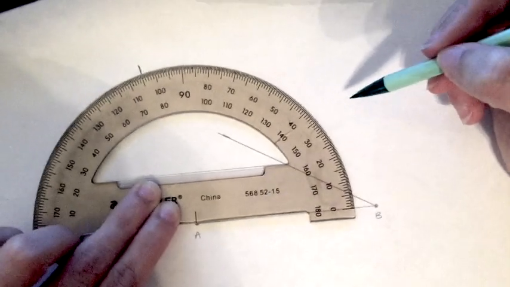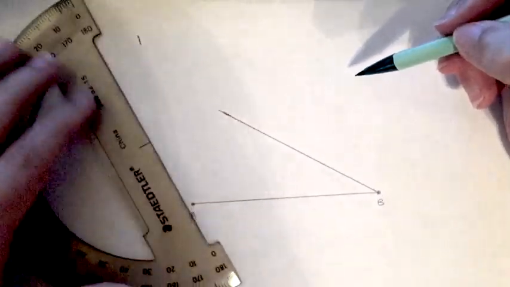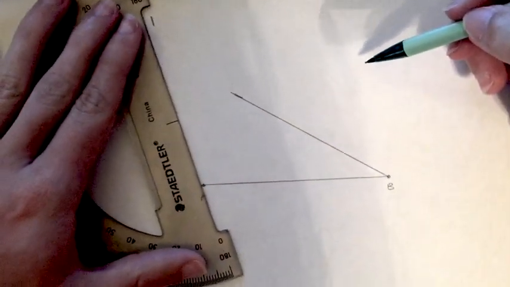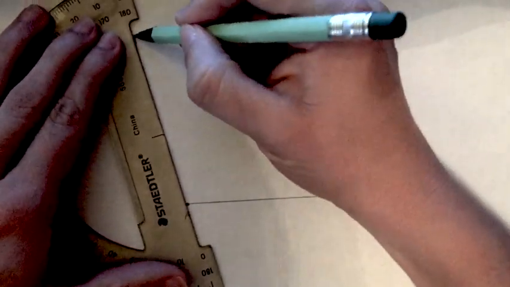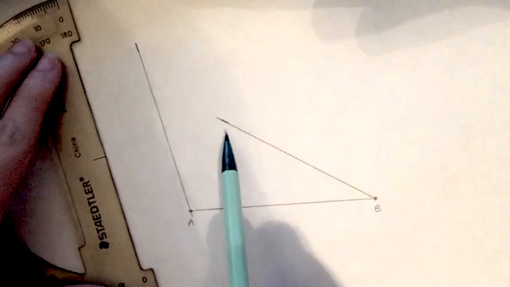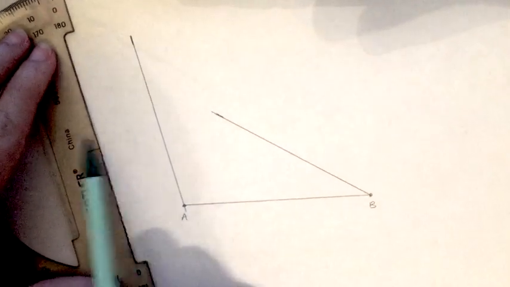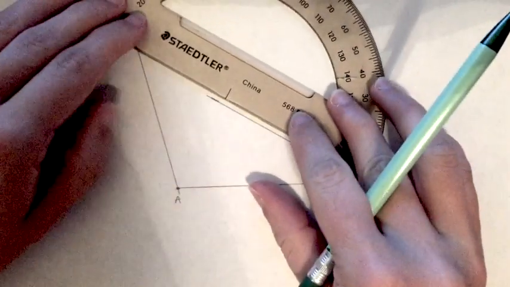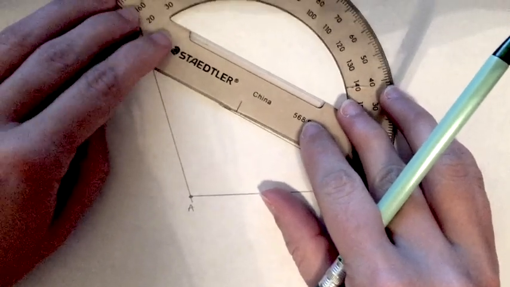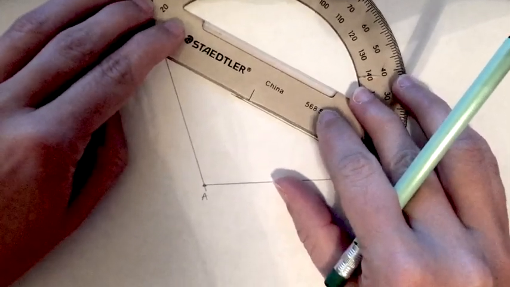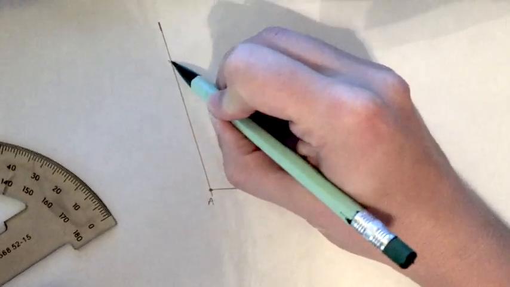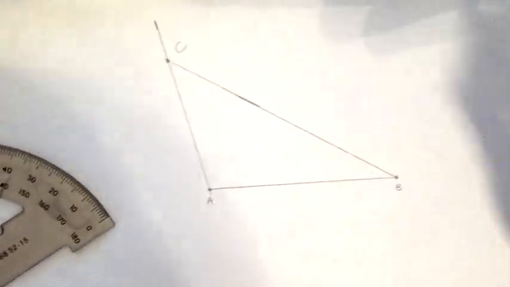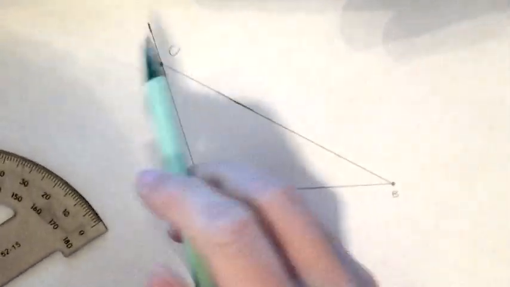Got the tick mark. And then I'm going to turn my protractor and I'm going to connect A with that mark up there. Now we can see I did not draw this segment long enough because they don't intersect, so all I have to do is extend it. And where they meet will be point C. So that intersection is there. And if all is done correctly, this angle should measure 45 degrees.